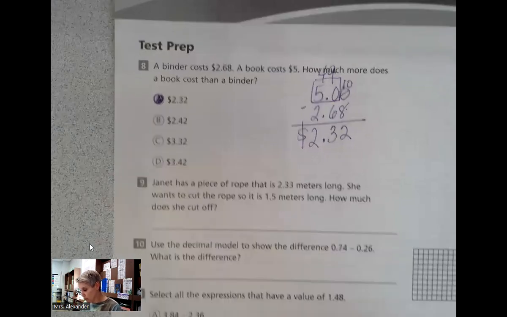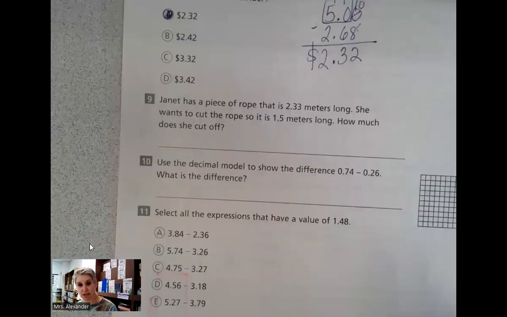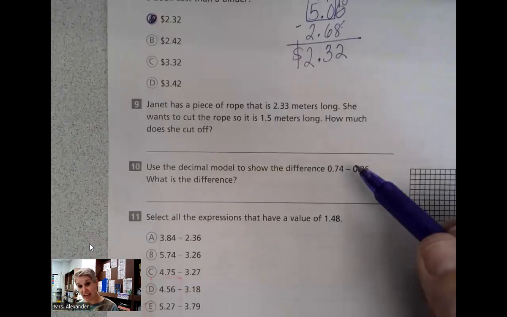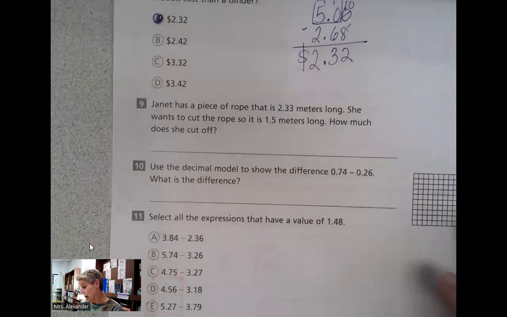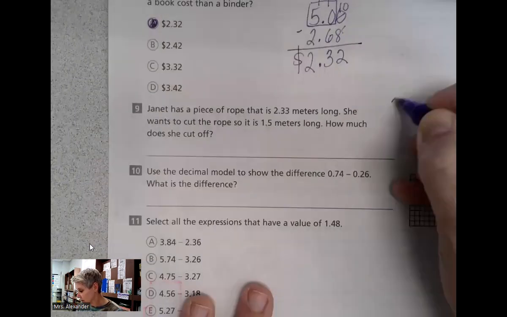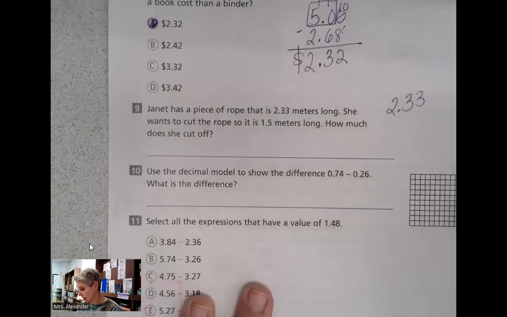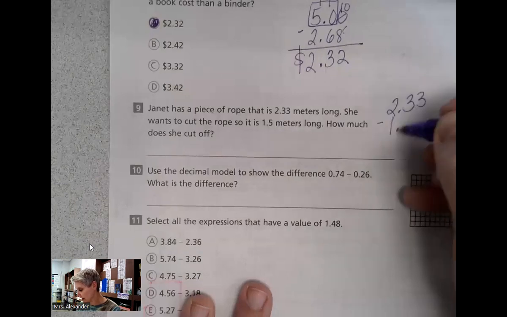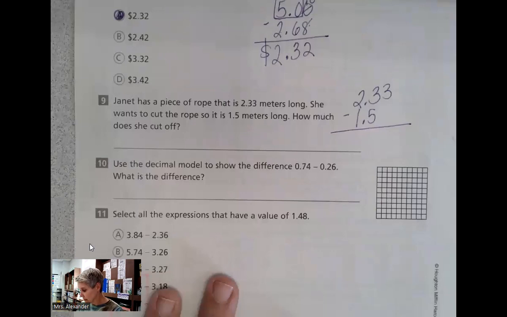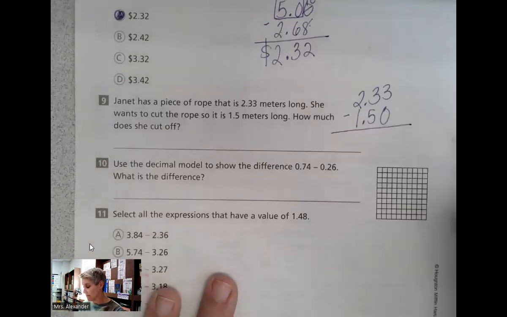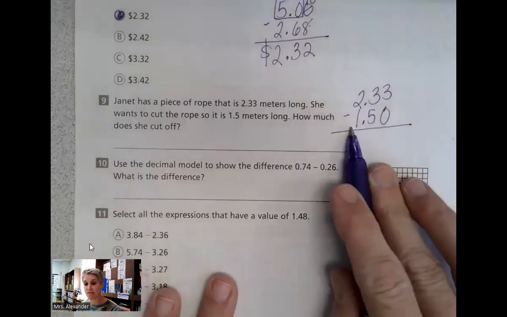Janet has a piece of rope that is 2 3/33 meters long. She wants to cut the rope so that it is 1 5/10 meters long. How much does she cut off? So we're going to take that 2 3/33 and we're going to subtract 1 5/10. Again, line up those decimals and you'll see that we need to add a 0. 1 5/10 is the same as 1 50/100.